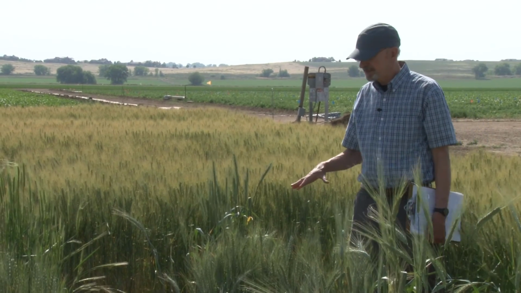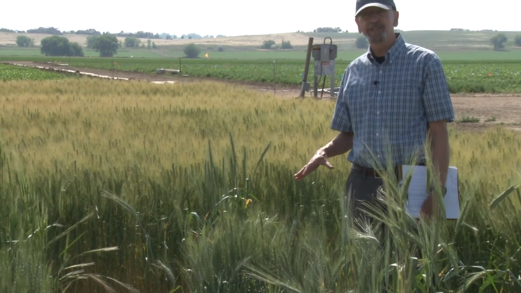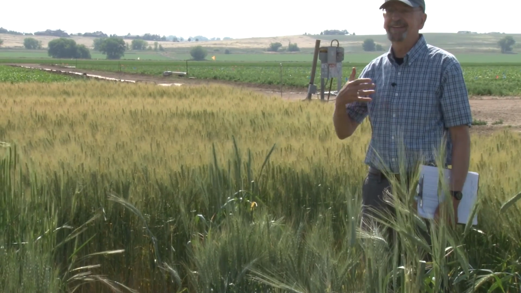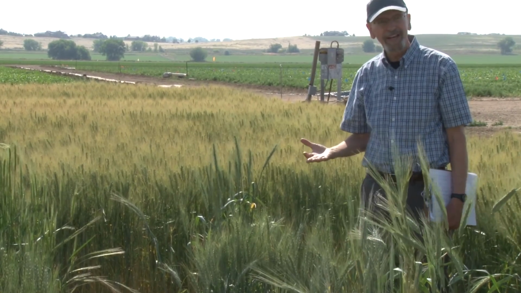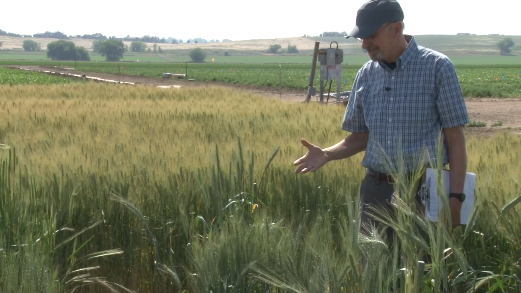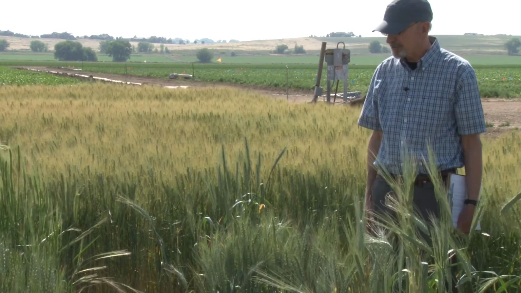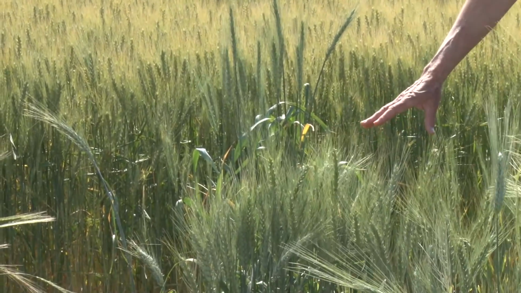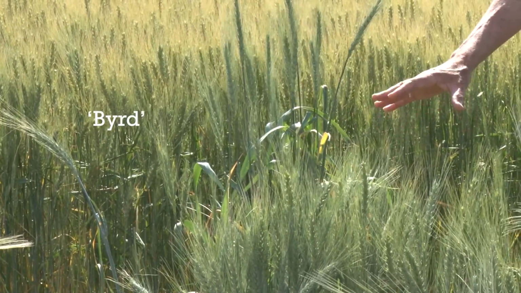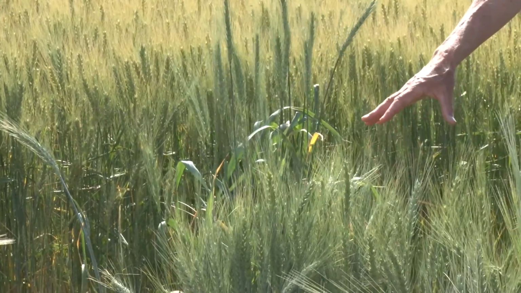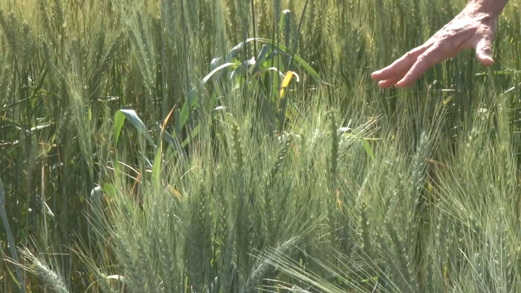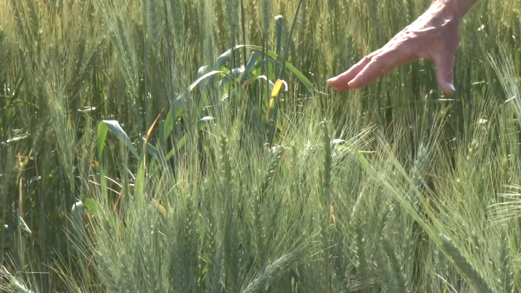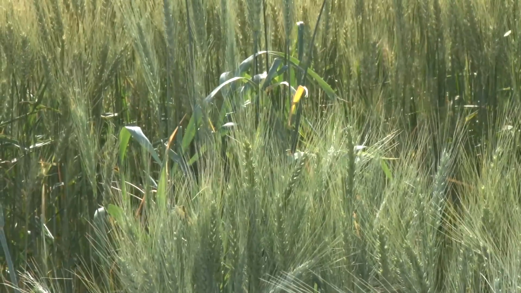So I'd like to point out a couple of contrasting pairs which demonstrate the breeding history of wheat and some of its wild relatives. What we have here is the cultivar Byrd, which is a modern development by Colorado State University. It's been very popular and very productive across the eastern plains of Colorado.